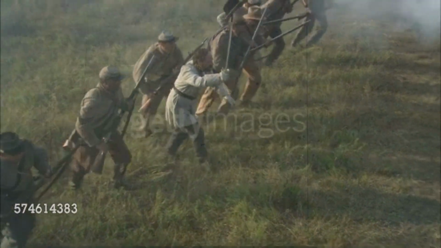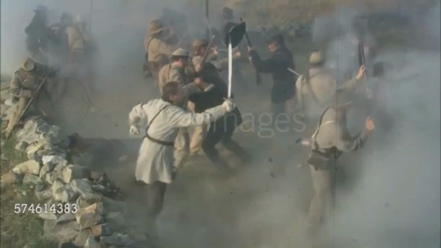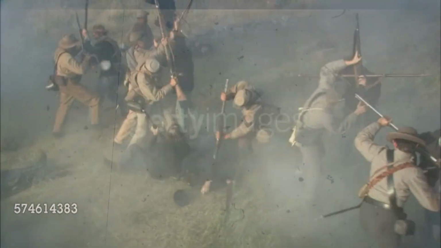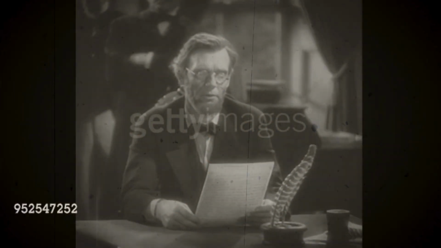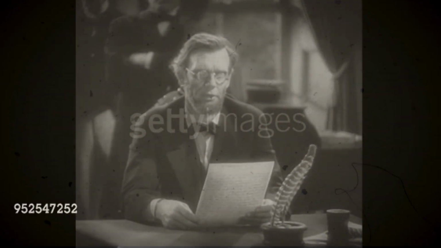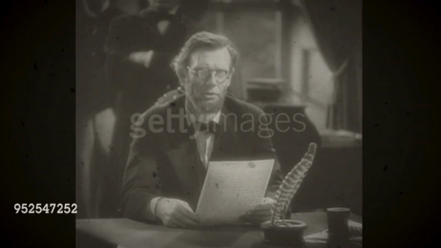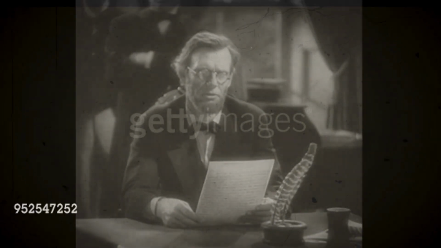One of the bloodiest single-day battles was the Battle of Antietam on September 17, 1862. The Union victory there gave Lincoln the confidence to issue the Emancipation Proclamation. On January 1, 1863, Lincoln issued the Emancipation Proclamation, declaring all slaves in Confederate-held territory free. This changed the war's focus to fighting for human freedom.